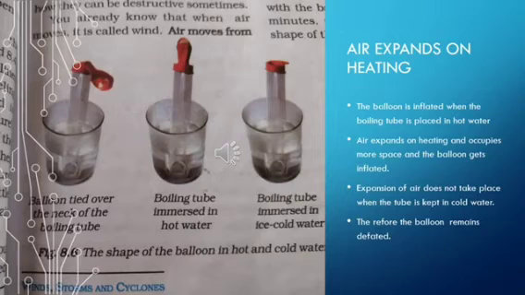Now when you look at the balloon in the cold water, it remains deflated because there is no expansion of air in the beaker which has cold water. So very simple. Did you understand this? So air expands on heating.